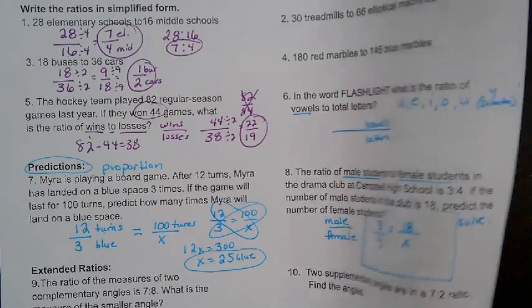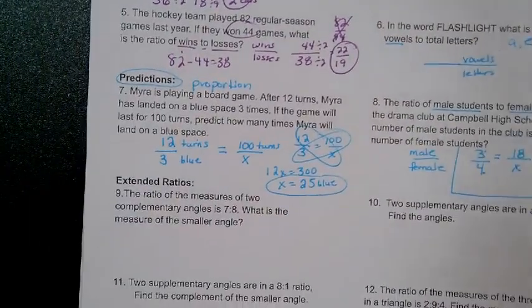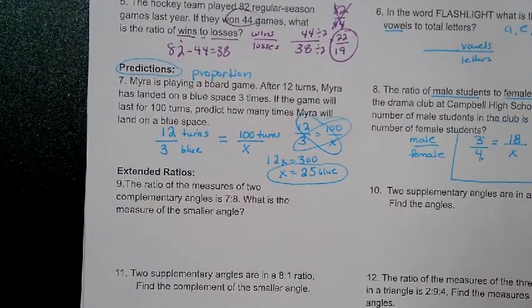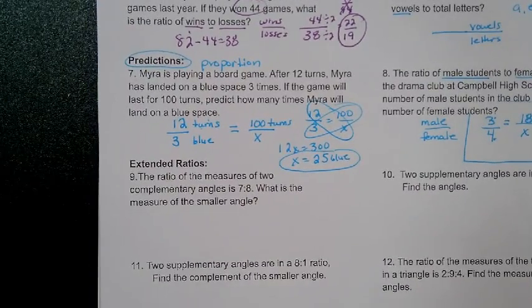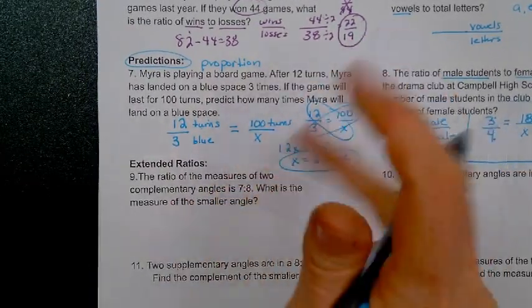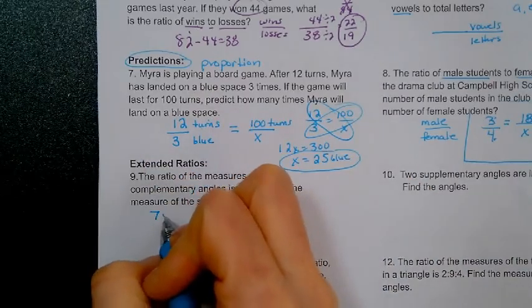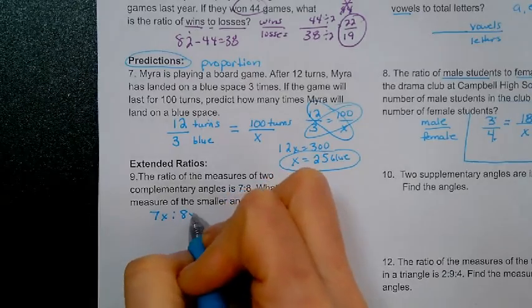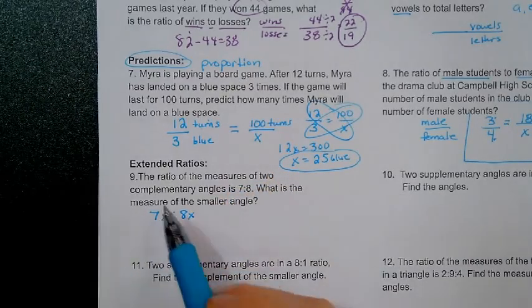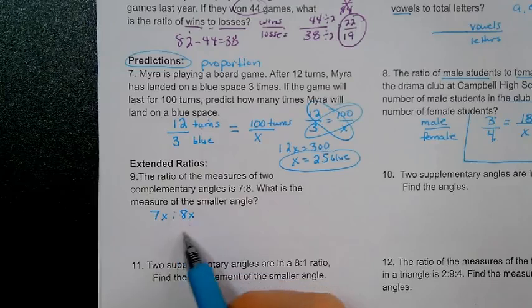Okay. Number 9: the ratio of the measure of two complementary angles is 7 to 8. What is the measure of the smaller angle? So to solve these extended ratio type problems, we're going to take 7 and put an x there, and we're going to take the 8 and put an x after it. Okay? This represents the measure of one angle, and this represents the measure of another angle.